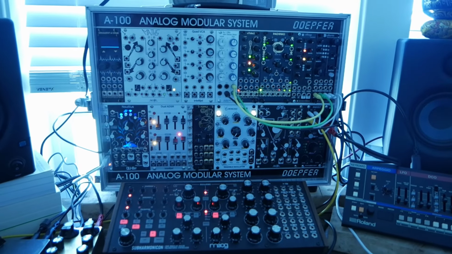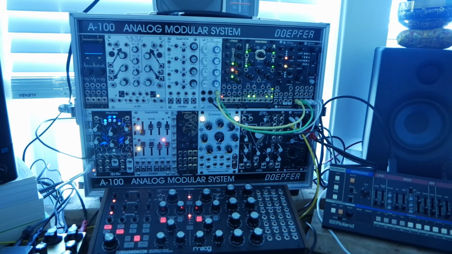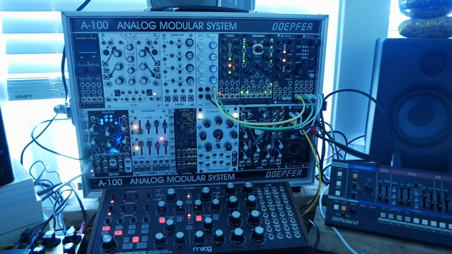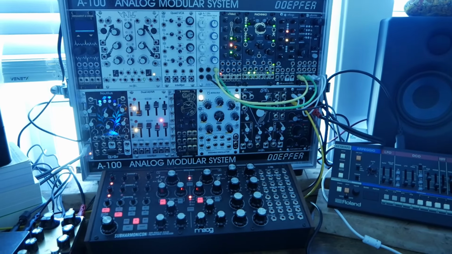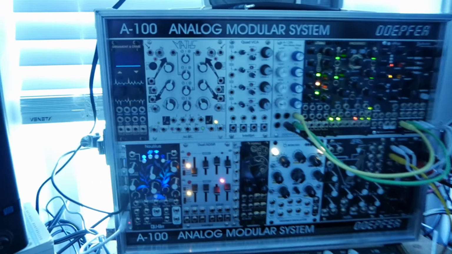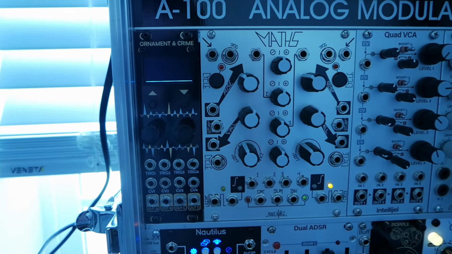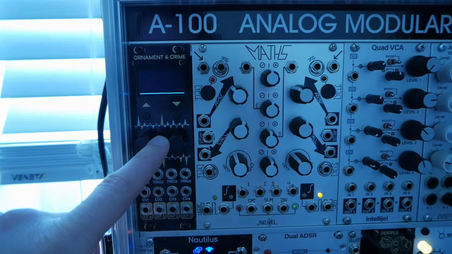I am by no means an expert on any of these modules. You can go to Loopop or others for some really in-depth demos, but I'll tell you what I use them for and what I found useful about them, and we'll go from there. So I'm going to move in here and we'll take a look at them left to right, top to bottom. So we've got Ornament and Crime.